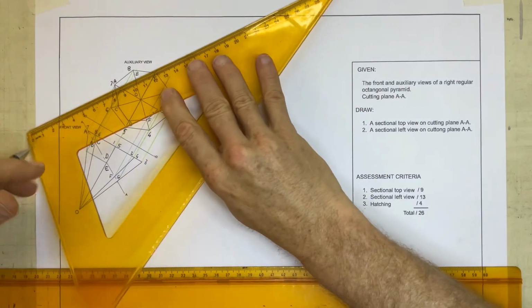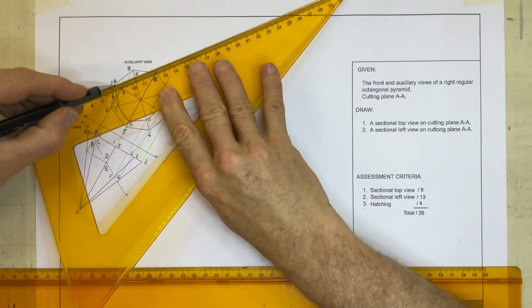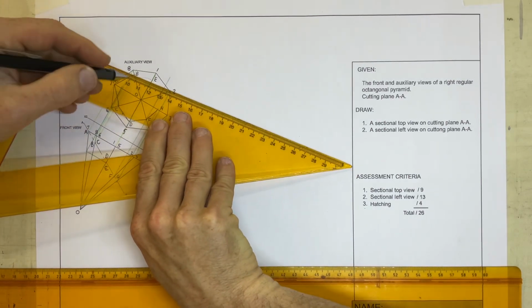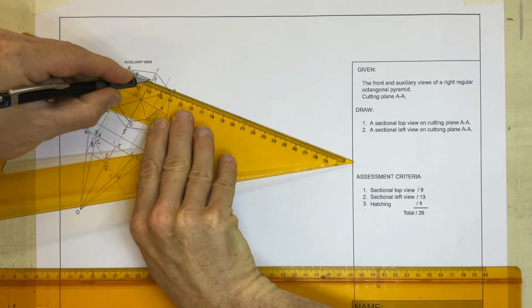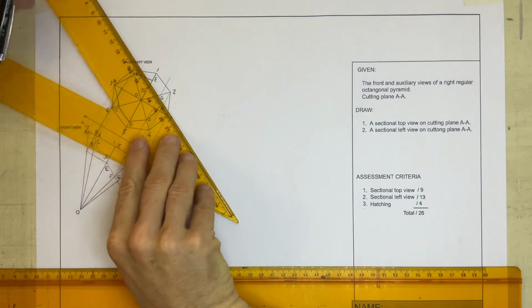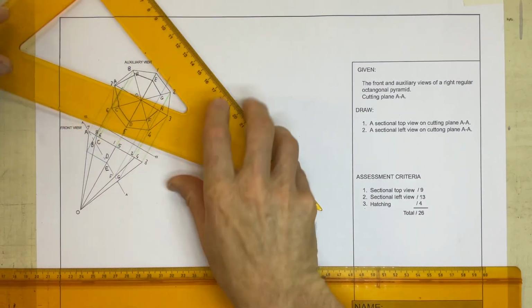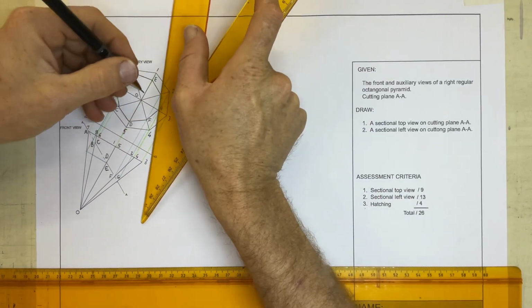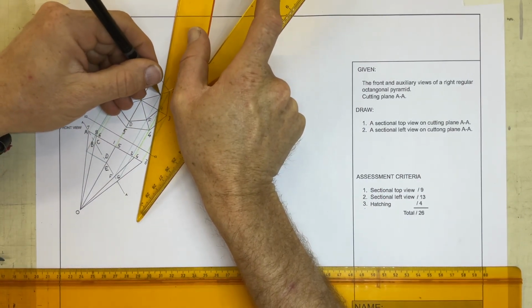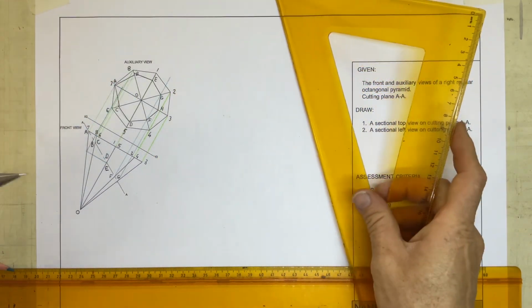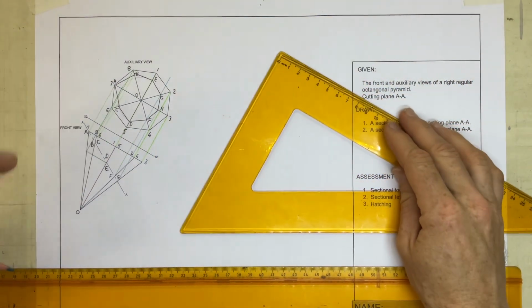Right, from A to B over here, from B to E over here, from E to G over there, and from G to H over here. I like to do that. It's not necessary. You can see where the points are, but it just helps you to see that cutting plane.